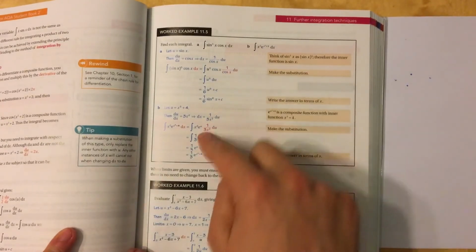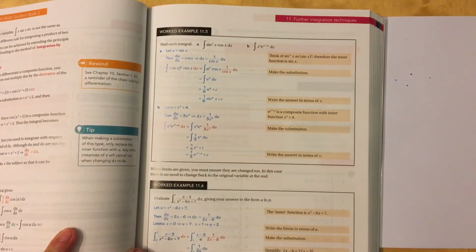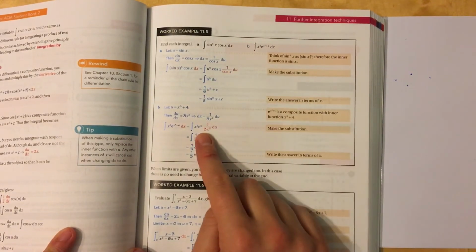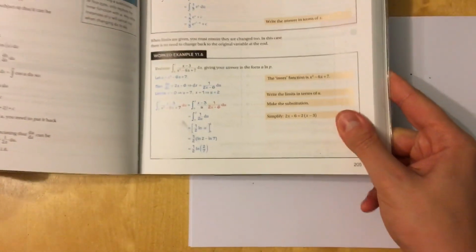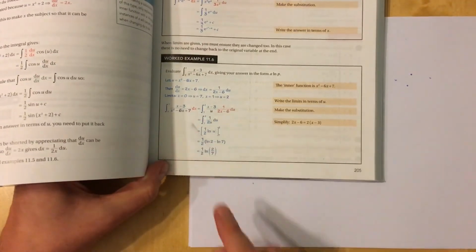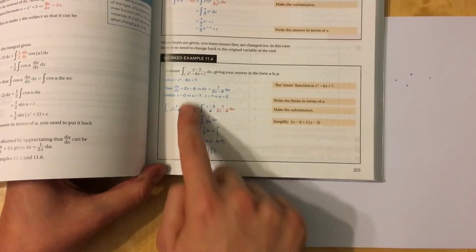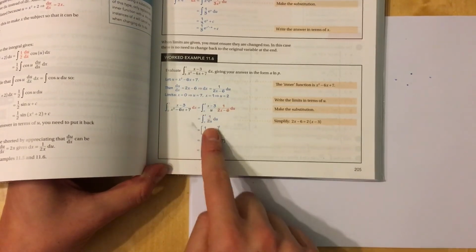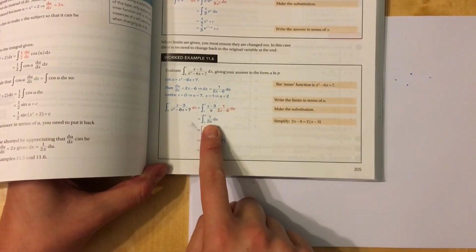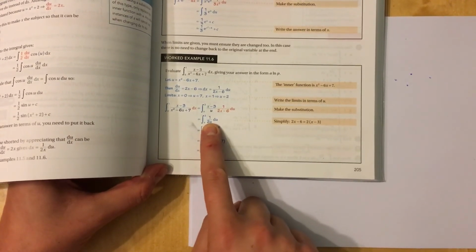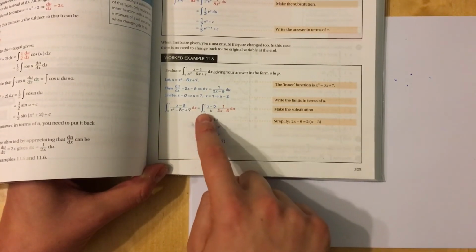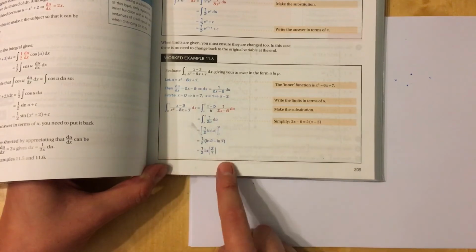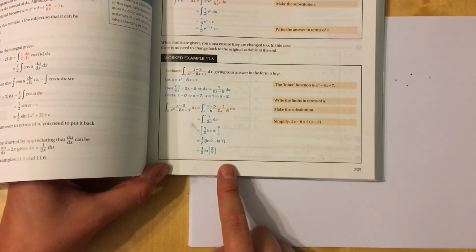There's a couple of examples in line with what I've just talked through, so it's well worth having a look at those, see if you can follow them, make sure you're happy with them. And then at the bottom of the page, there's one where we've got limits, and you can see that once you've integrated and got your function in terms of u du, you can then change the limits. So see if you can follow what's going on here, where we have to change the limits.